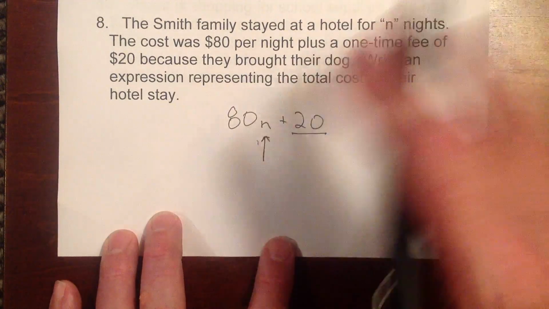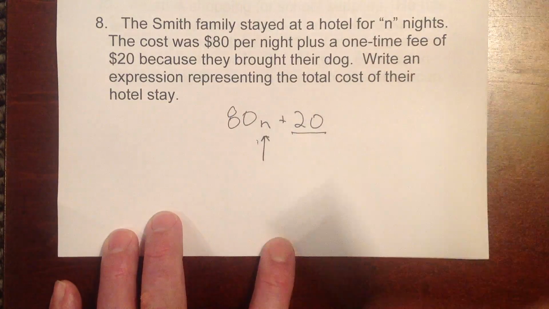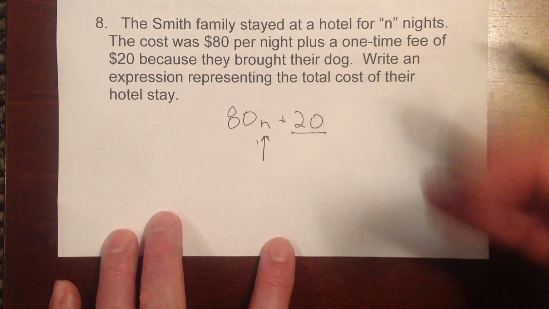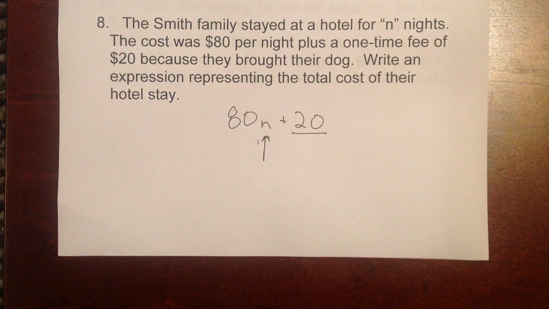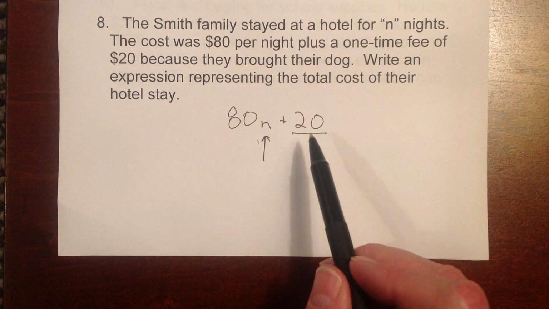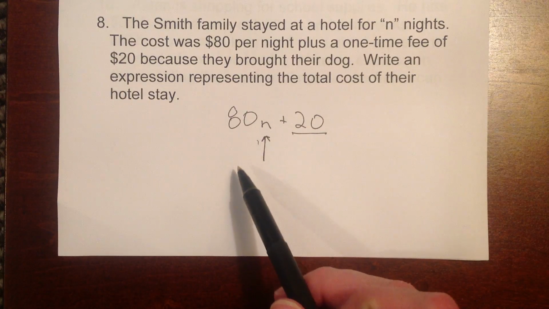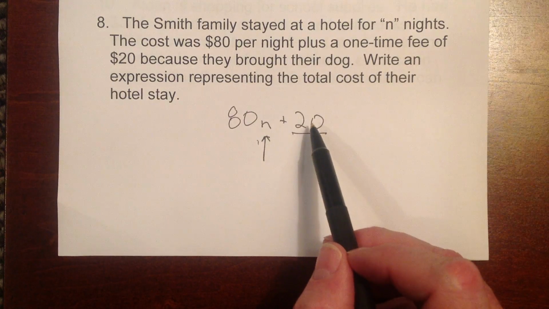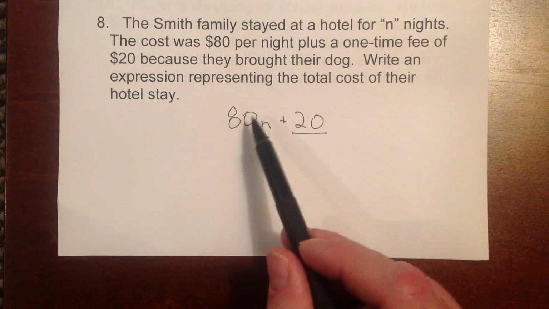No matter how much work he or she does, they're going to charge you $100 just to pull in the driveway, plus $50, $40 an hour or whatever. In this case, the one-time fee is $20. No matter how many nights you stay, you may stay one night, you may stay 50 nights, but you're going to pay that $20 fee once. And then for every additional night you stay, it's going to be $80. So in this case, we have the constant, which is a number by itself, the variable, and the coefficient, which is 80.